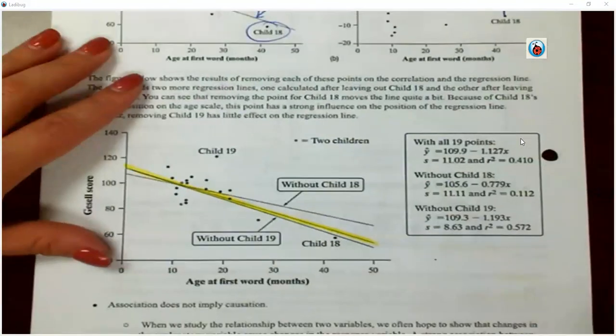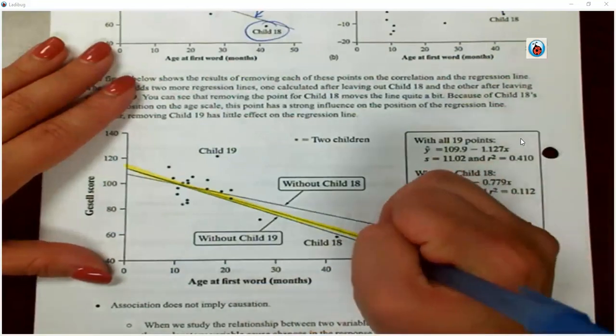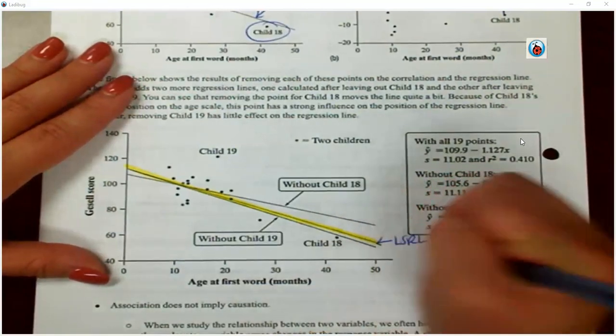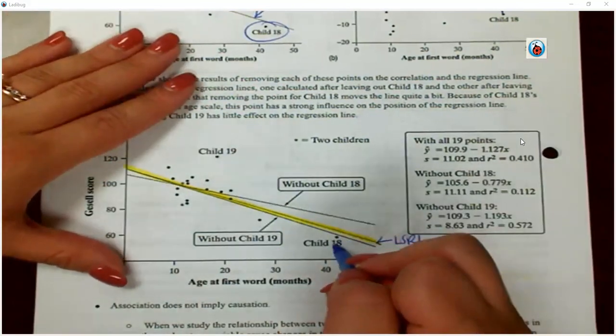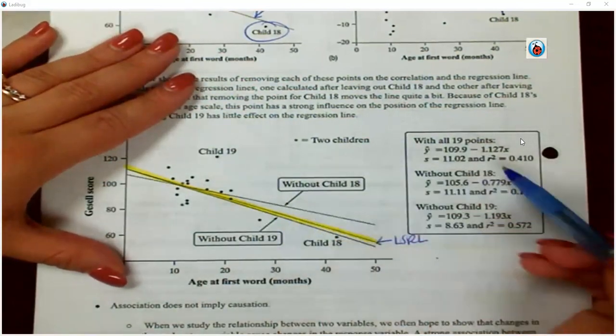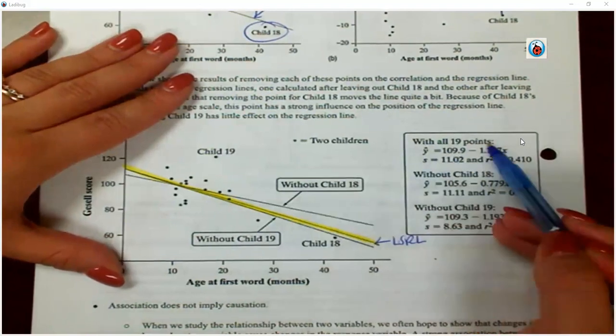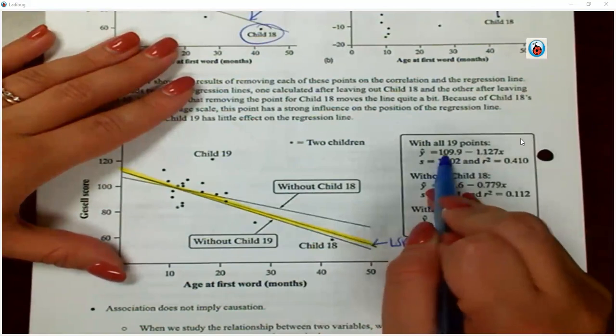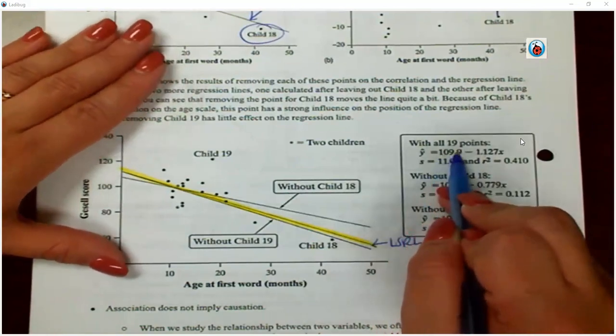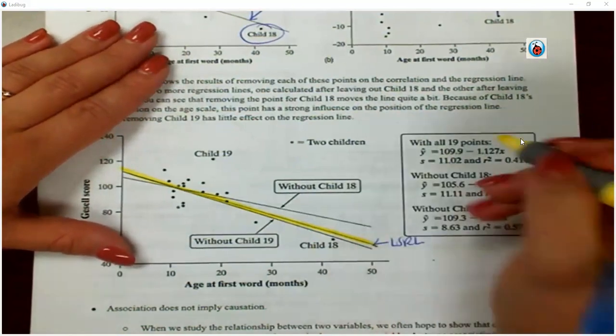Okay, so this one right here is your original least square regression line. With all 19 points, you have a slope of negative 1.127 and a y-intercept of 109.9. That's for the yellow one.